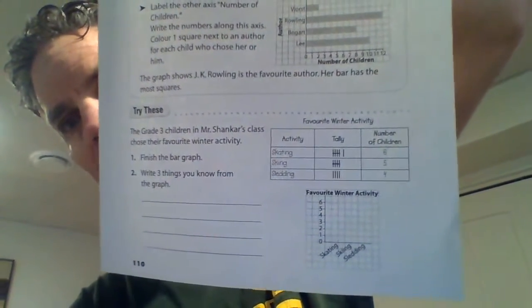Today we are working on page 110. We are drawing bar graphs. Okay, so we have the data in a chart, on a tally chart, and we're going to draw the bar graph. So as it says here on the page, here's what you have to do.